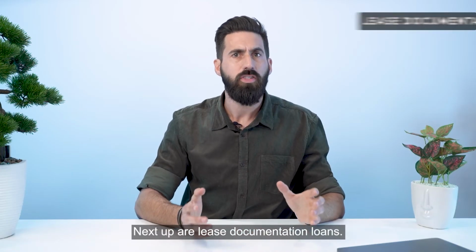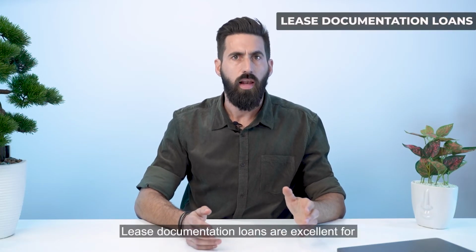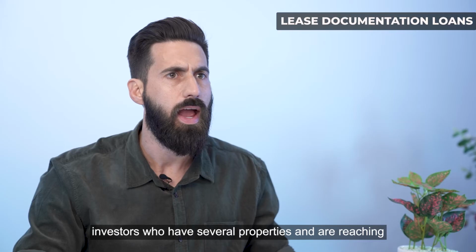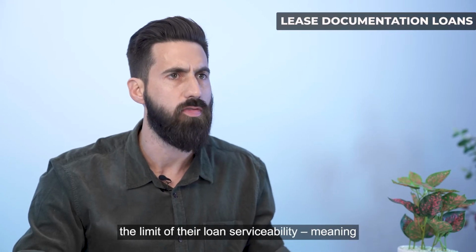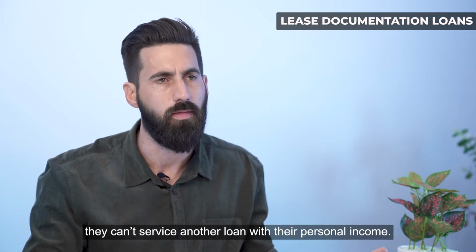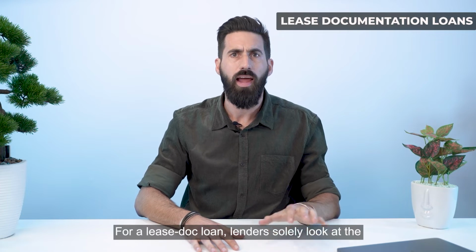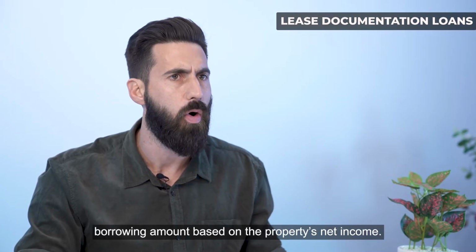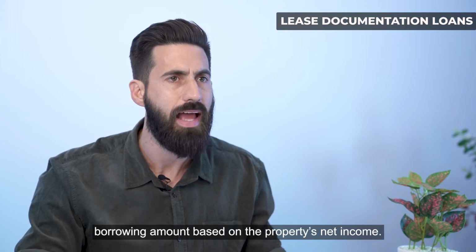Next up are lease documentation loans. Lease doc loans are excellent for investors who have several properties and are reaching the limit on their loan serviceability, meaning they can't service another loan with their personal income. For a lease doc loan, lenders solely look at the asset and the tenant involved to determine a borrowing amount based on the property's net income.